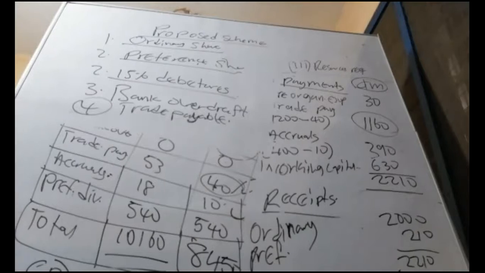You want to see the word immediately there. If you want to quote the balance, it is 1,160 million. That's it.